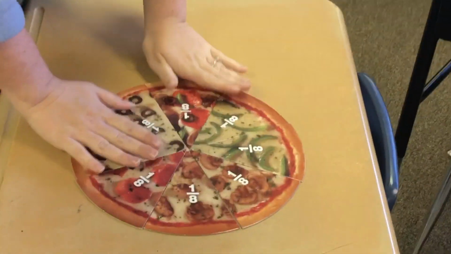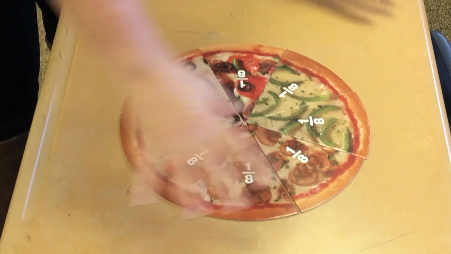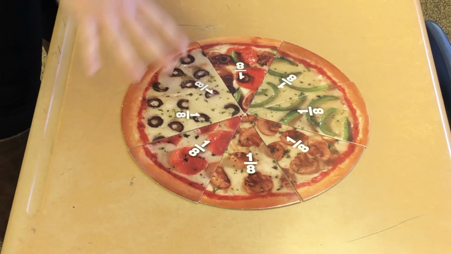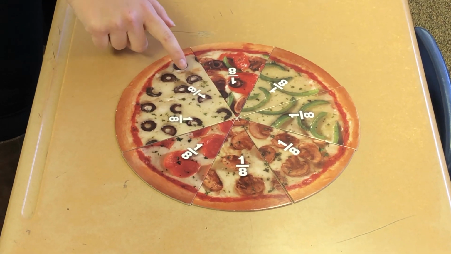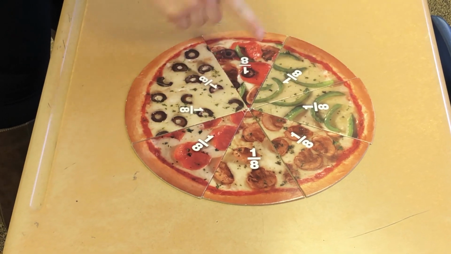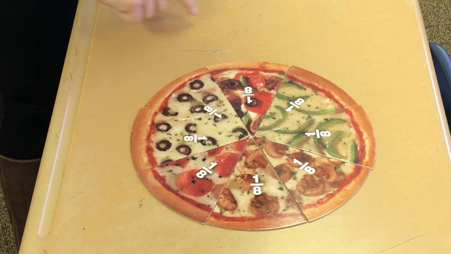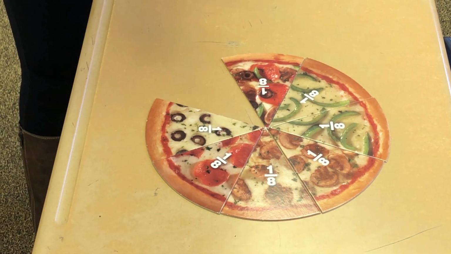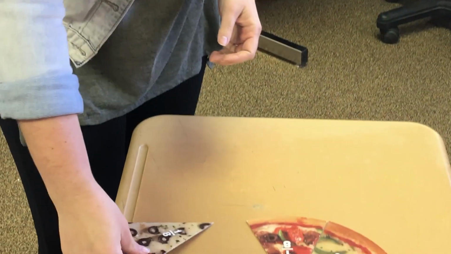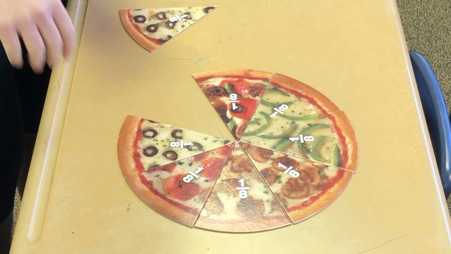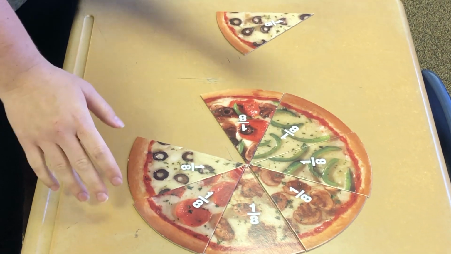So if we want to look at our manipulative, let's do a little hands-on, we have a whole pizza. Let's pretend this is a pizza we just talked about. So you have a whole pizza, and this pizza is made up of 1, 2, 3, 4, 5, 6, 7, 8 parts. And you can see that each slice has 1/8 written on it. So each slice is worth 1. So you have 1 piece that has been eaten. Then, how many pieces are left out of your whole?